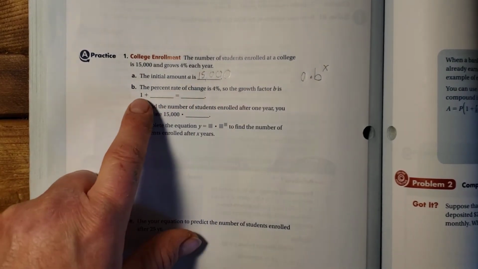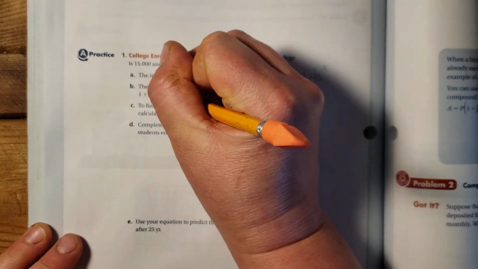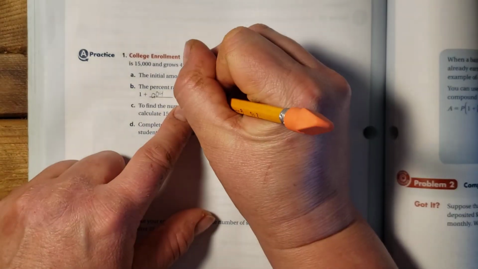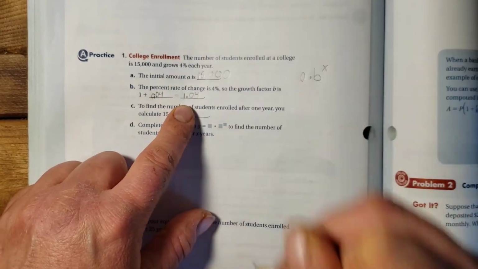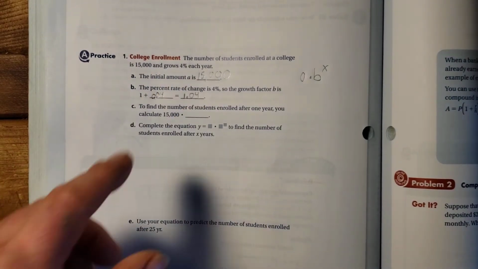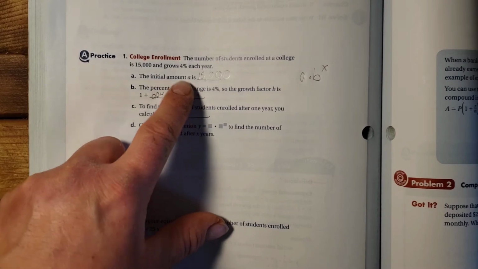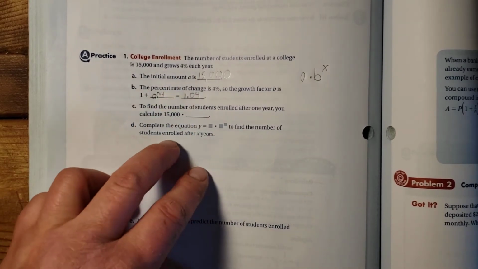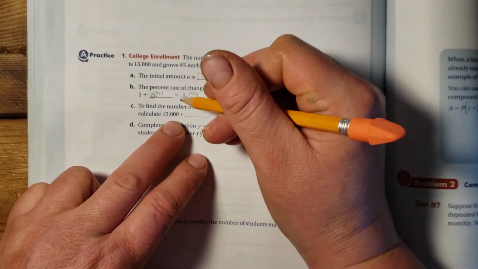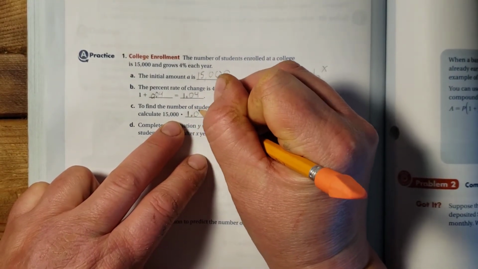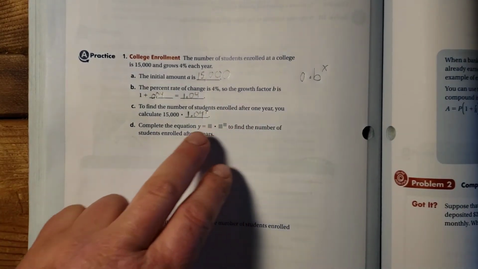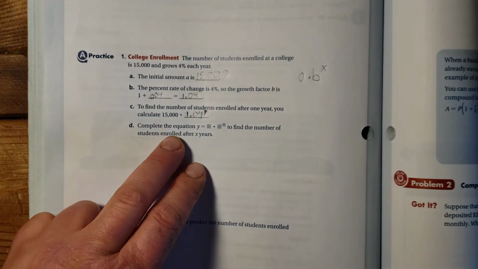So the growth factor is 1 plus 0.04. So that's going to be 1.04. That's what it's going to look like to make a number that's growing 4%, because you're going to have 1, which is the initial amount, and then a 4% growth. So to calculate each number of students, we're going to times it 15,000 times 1.04 to the power of x, right? So after 1 year, that's just going to be 1, so it's going to be multiplied by that.